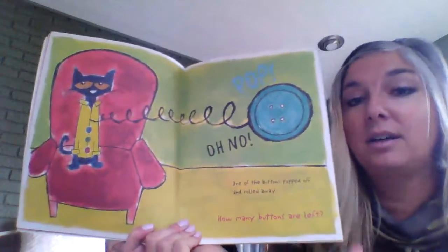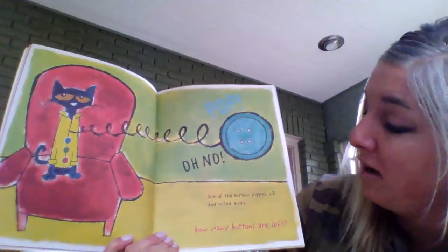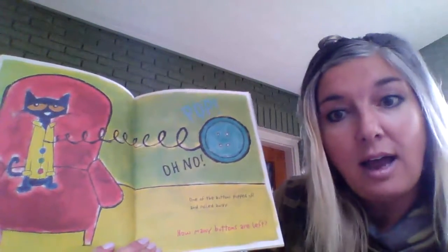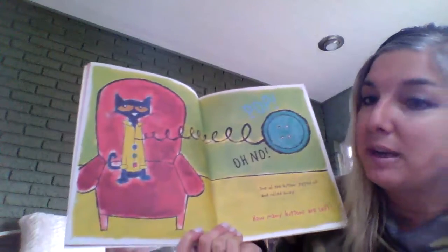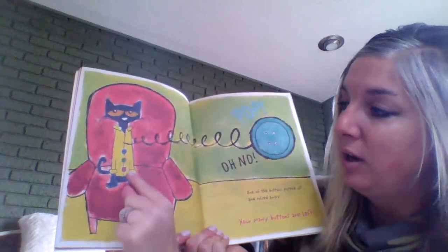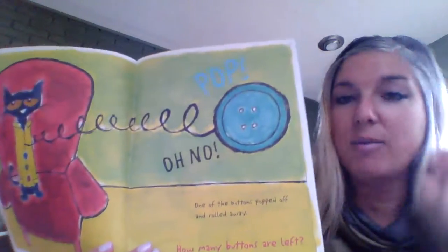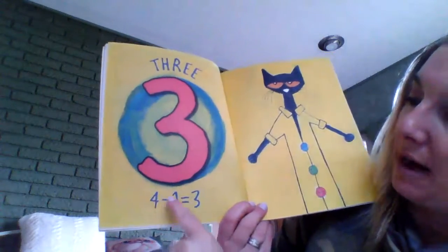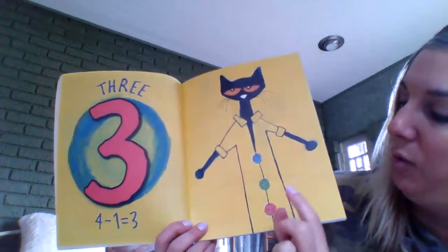Pop! Oh no! One of the buttons popped off and rolled away. How many buttons are left? Should we count? 1, 2, 3. Can you pop? Ready? Say pop and roll away. Pop and roll away. There they went. 3. We were right, weren't we? 4 minus 1 equals 3. 1, 2, 3.